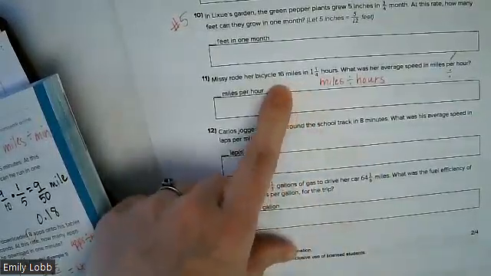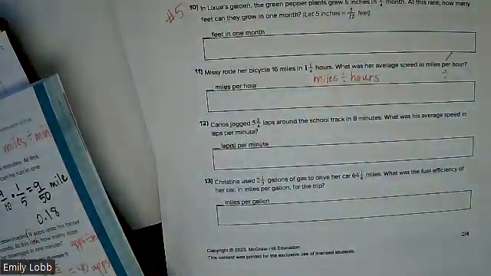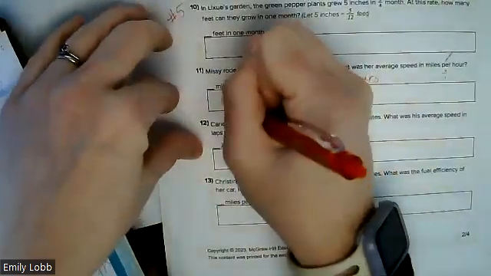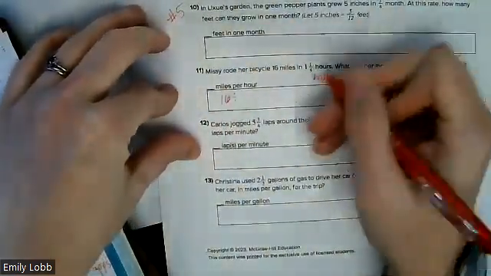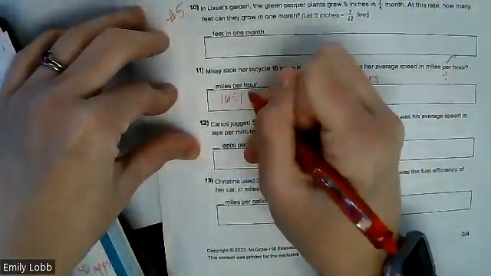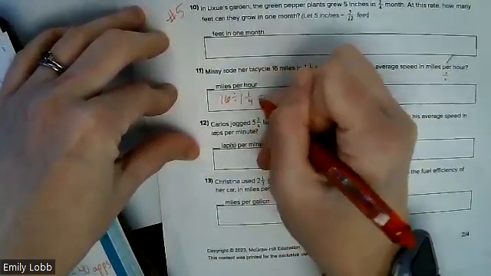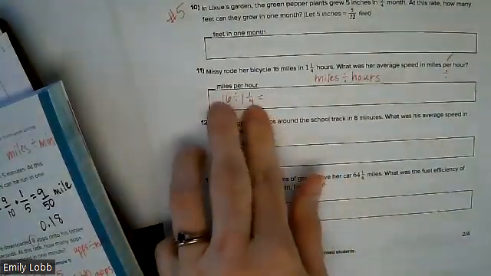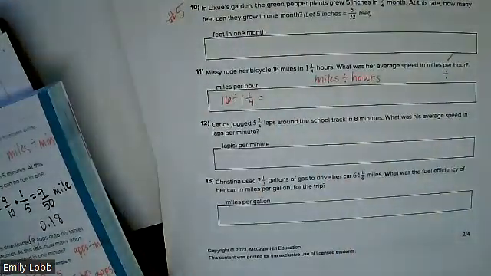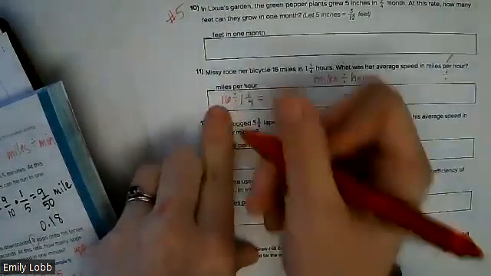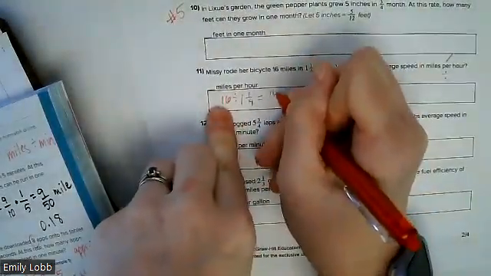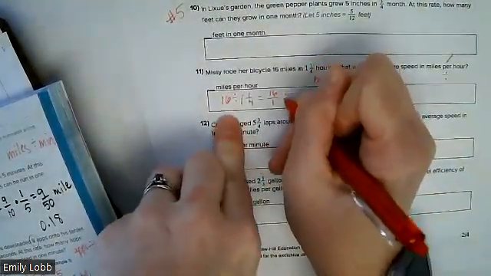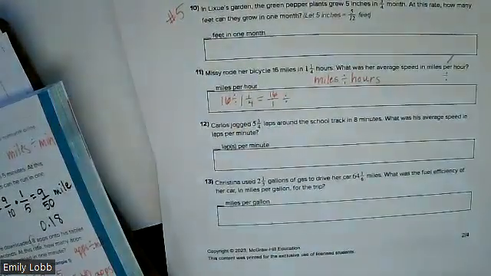We're going to take the number of miles, which is what? 16, and divide it by 1 1/4. So before we can do anything, we need to change both of these into what? Improper fractions. So 16 becomes 16 over 1. Then we're going to keep our division sign for now.